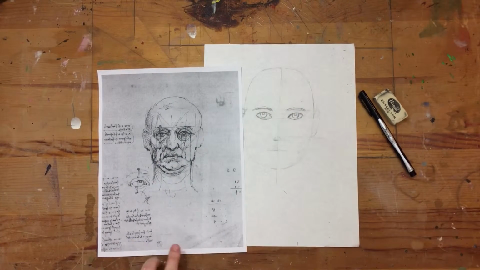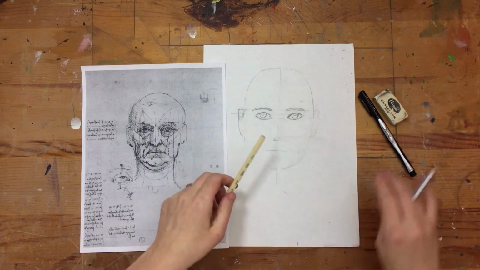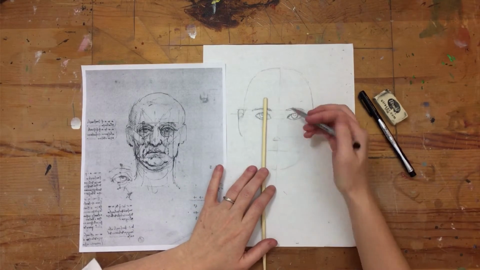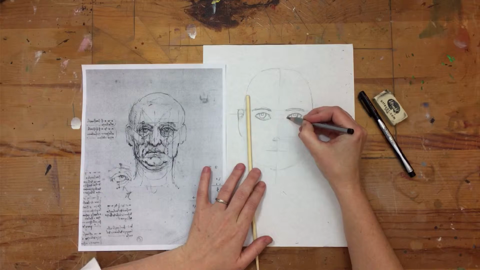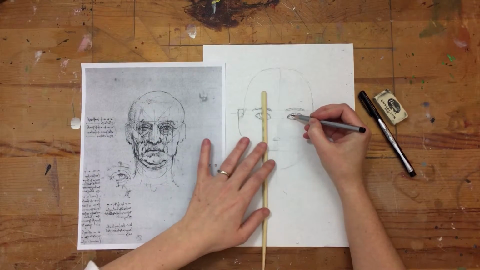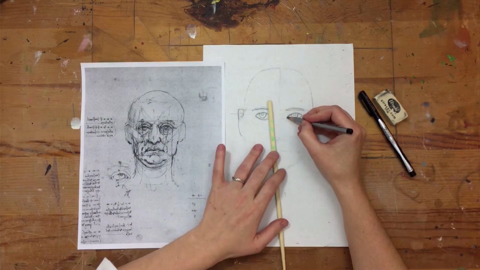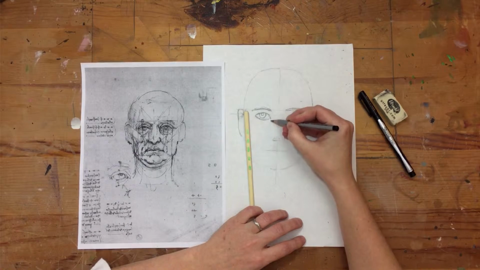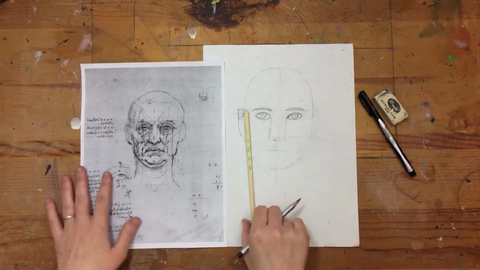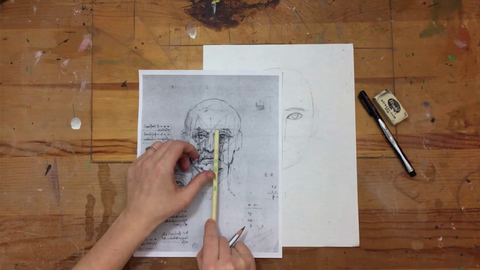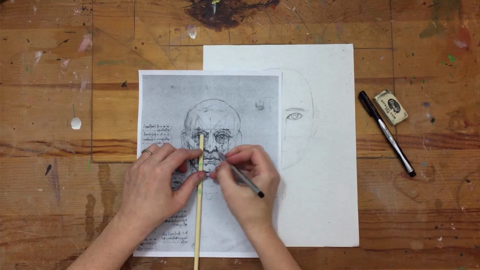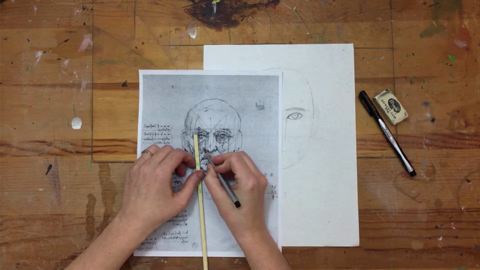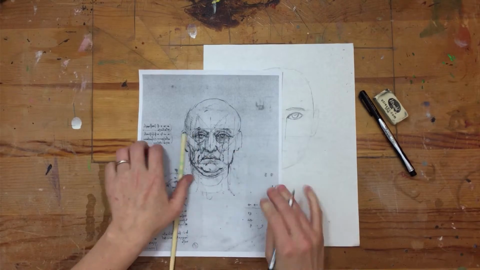I need you to know I'm not trying to copy this right now. So, all right, a few things. This middle right there, that goes down. Okay, and that goes down. That goes straight down, and that goes straight down, and that creates the width of the nose. See that? The width of the nose.